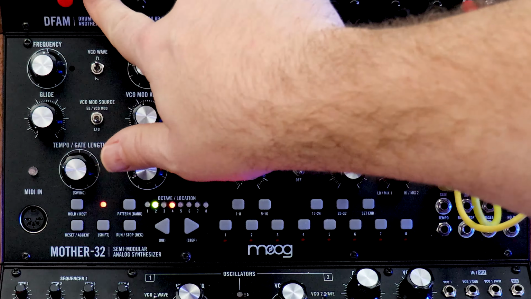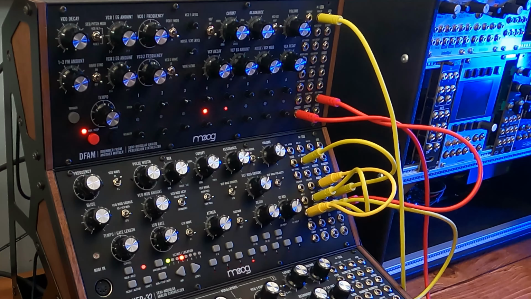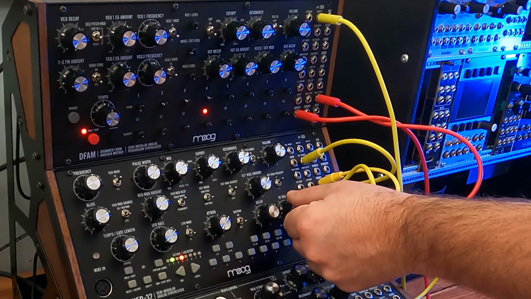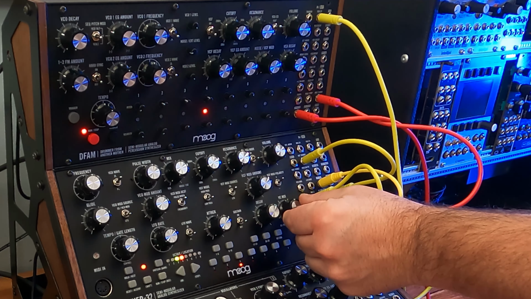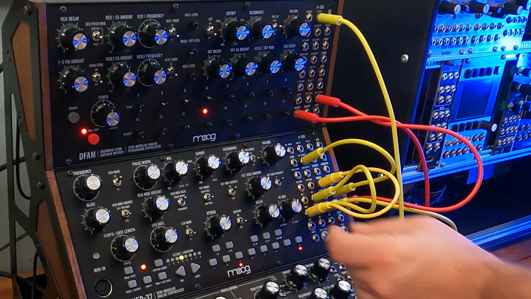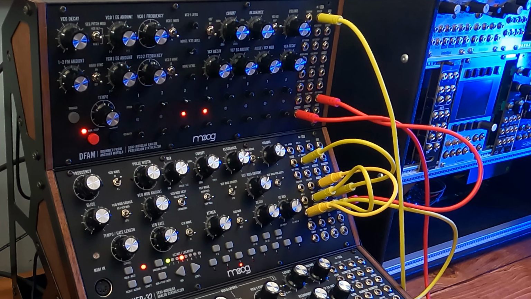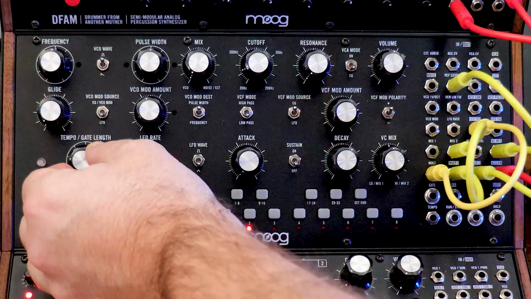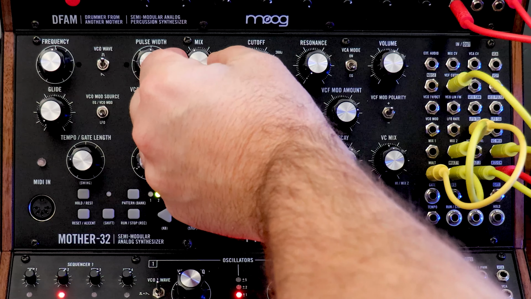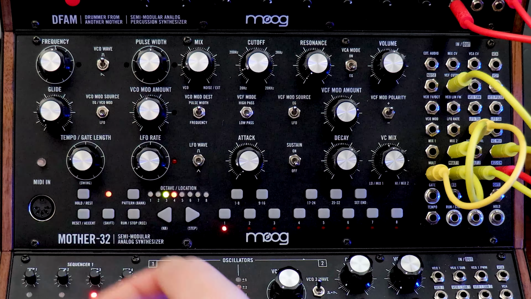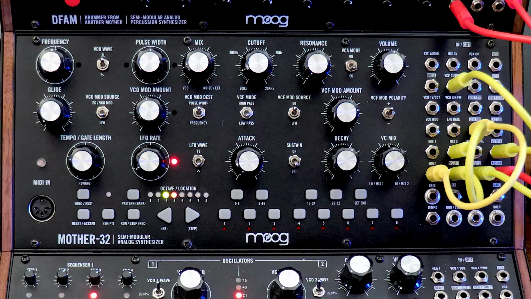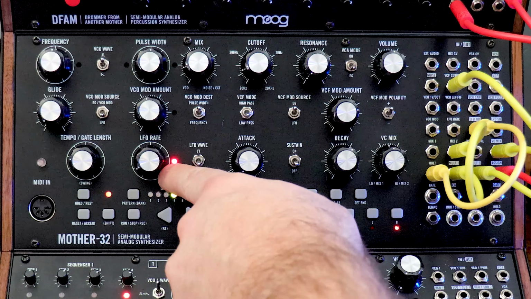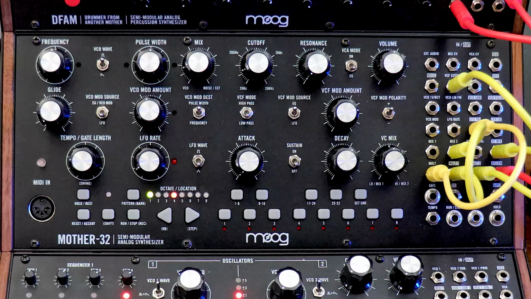So if we listen to just the DFAM and the Mother, so now you're already hearing some of that dynamic sway to it generated by the LFO of the Mother.